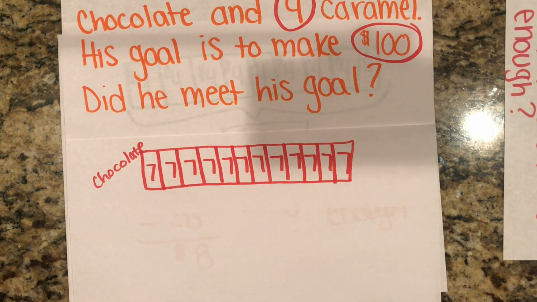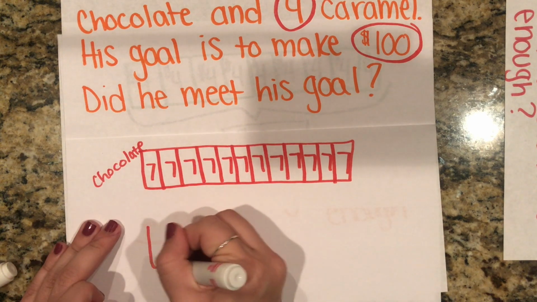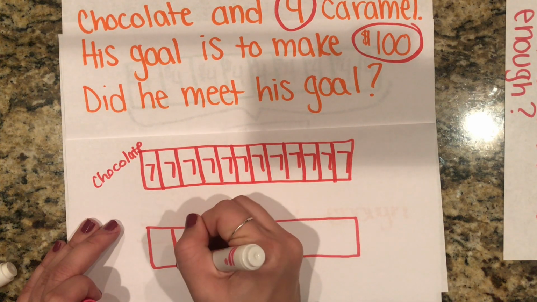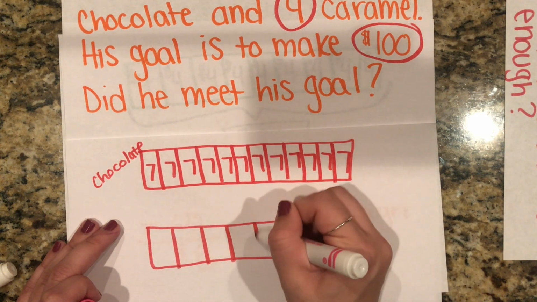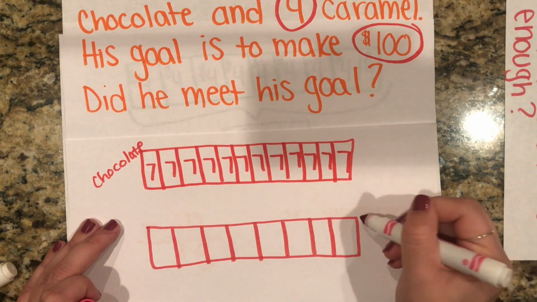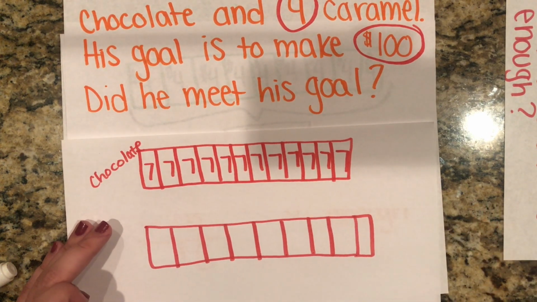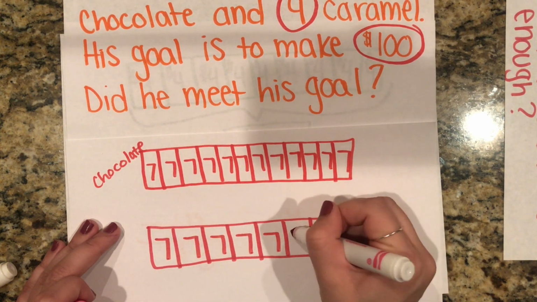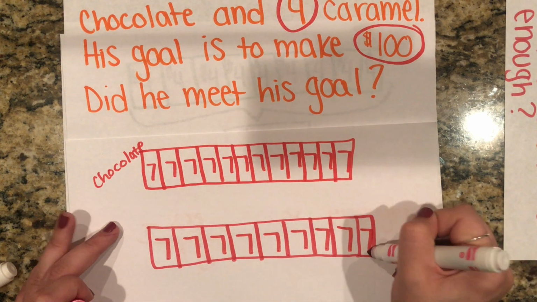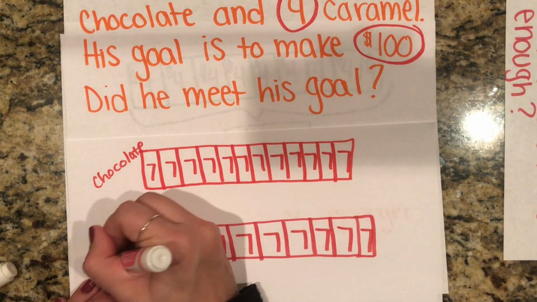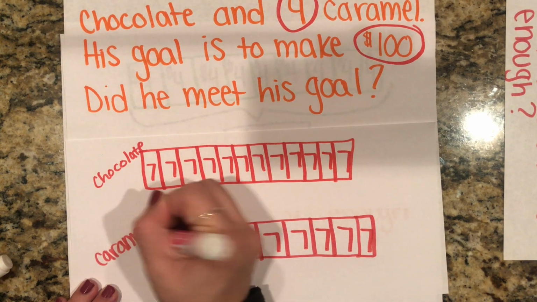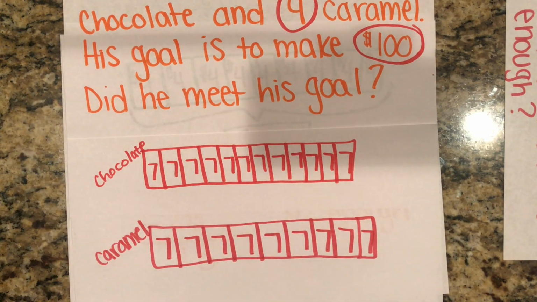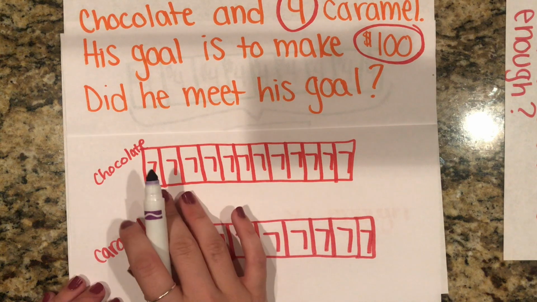And then for caramel, I'm going to draw another tape diagram, but I only have 9 groups in this tape diagram, so I don't need to draw them as small. Oh, and I didn't draw them small enough. And each of these is also equal to 7. Each bar costs $7, okay? So this is caramel. Now before I can see if he made enough money, which is $100 like his goal, I need to find out, okay, how much money did he actually make? So first I'm going to solve the chocolate.